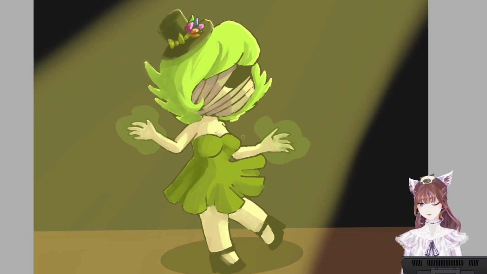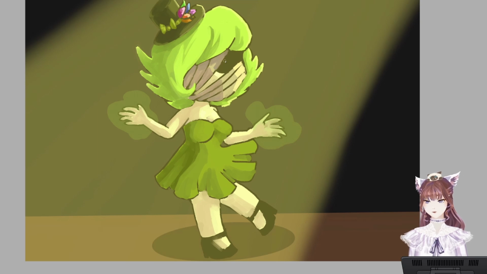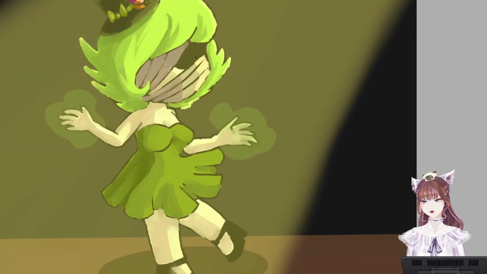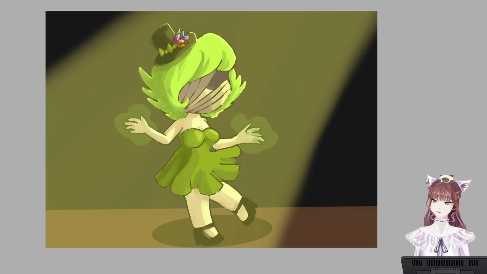And then I also paint in some general highlights, or areas where the light is bouncing more strongly. I've chosen more yellowish tones for my highlights because I've got in my mind that this spotlight is shining yellow light, and so if something's particularly bright, it's going to be bright with yellower light.